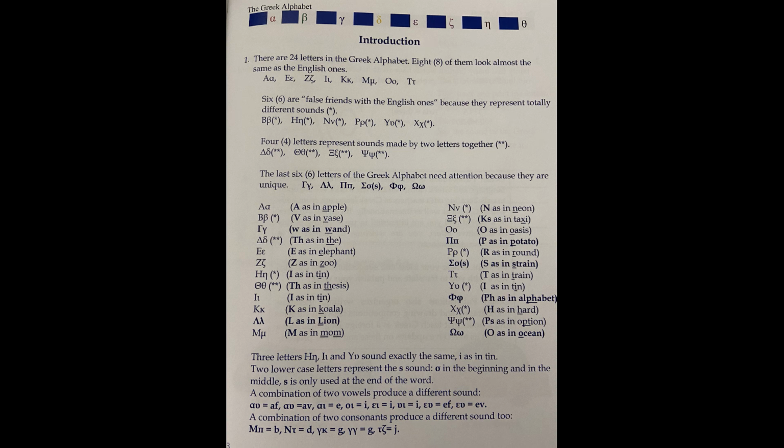Then we have P, which looks like P, but you pronounce it R in Greek. Then you have Ypsilon, which is very similar to Y, the uppercase, and the lowercase is close to a U, but without the extra long tail. All right, so we have Y, and it looks like Y, or the lowercase like a U.